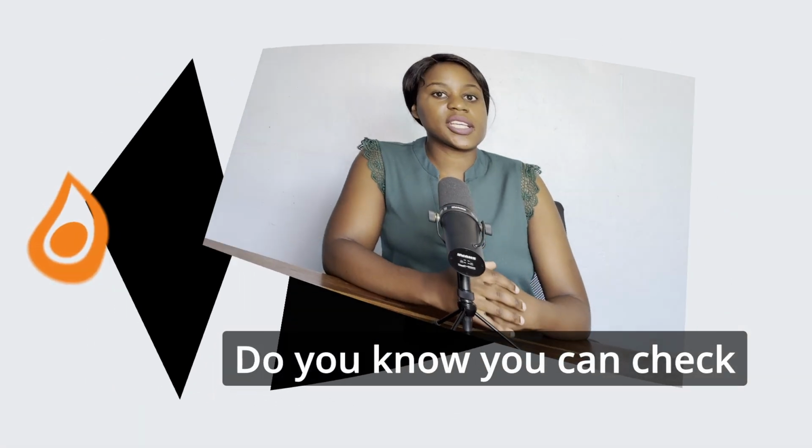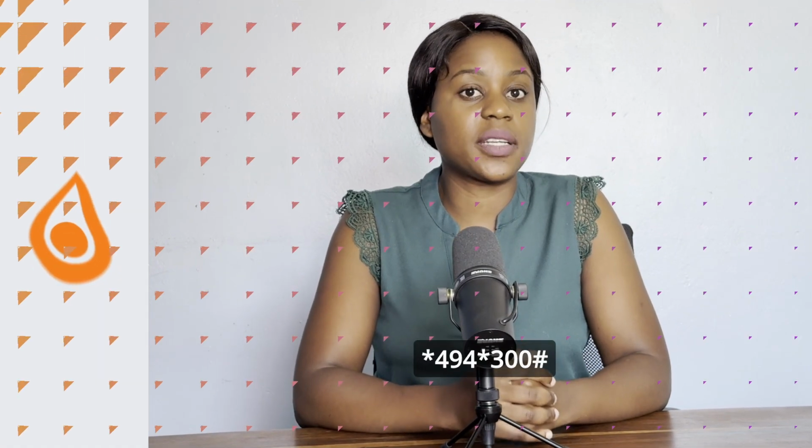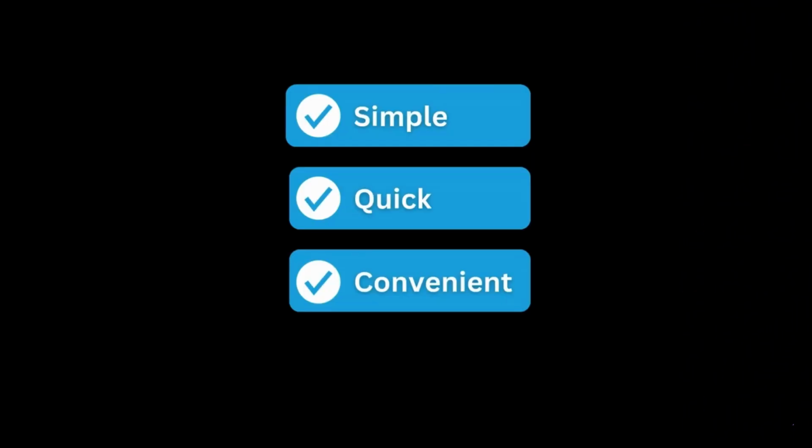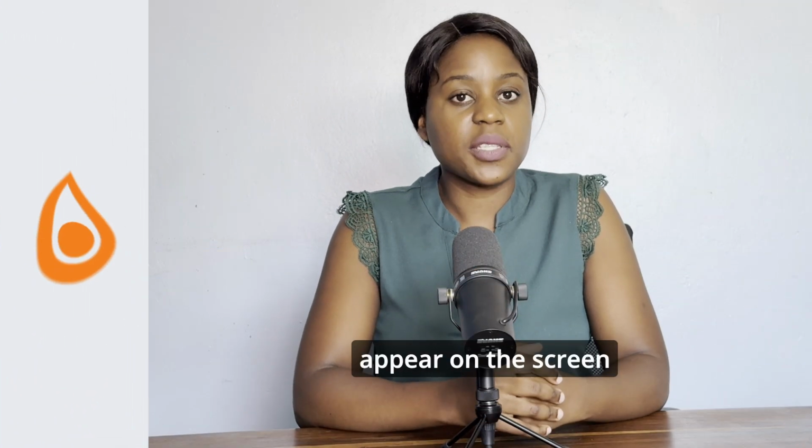Hi, do you know you can check customer details and make payments using the shortcode *494*300#? It's simple, quick, and convenient. Dial *494*300#. The following options will appear on the screen.